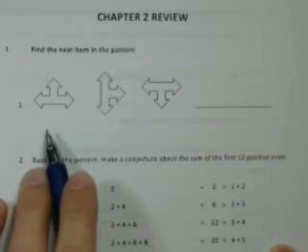Okay guys, here are the answers to the Chapter 2 review. I'll explain them as best I can, and then just make sure you can do all this for your test on Wednesday. Okay, now if you notice, number 1 is just a pattern.